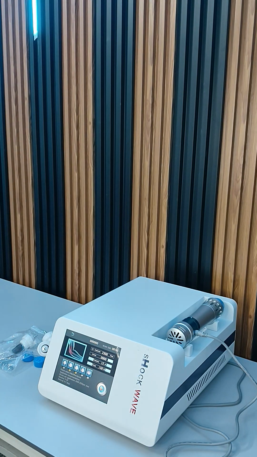As you increase the frequency, if you select the maximum energy of 200, that may damage the joint. So if you increase the frequency to some maximum level, it will automatically adjust the maximum level of the energy.